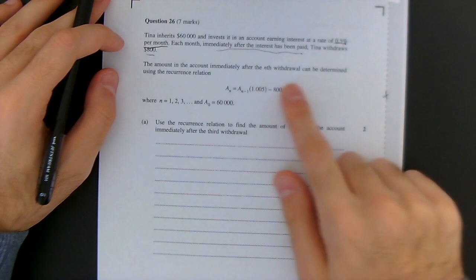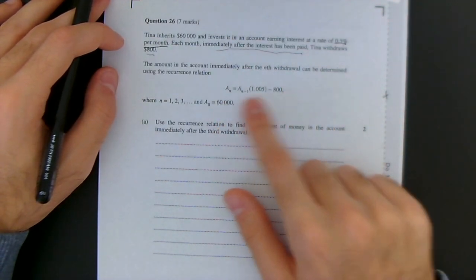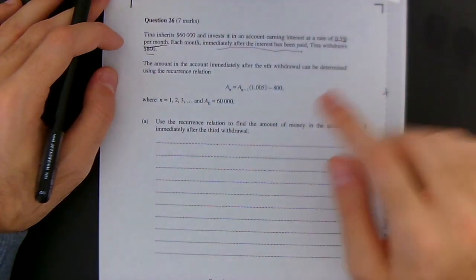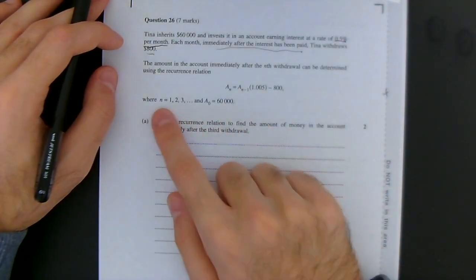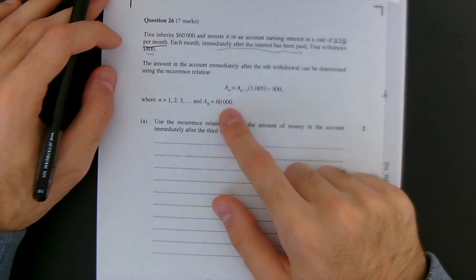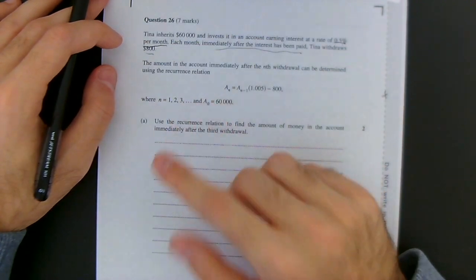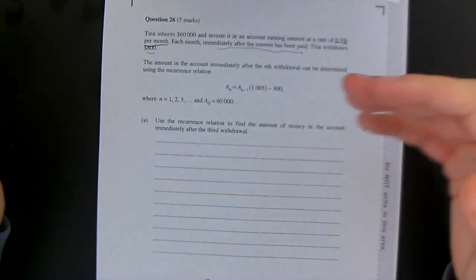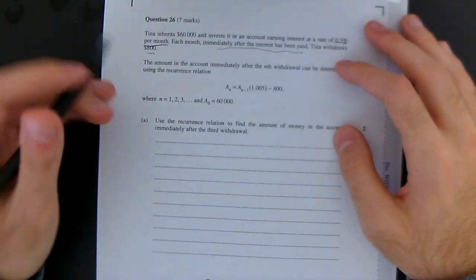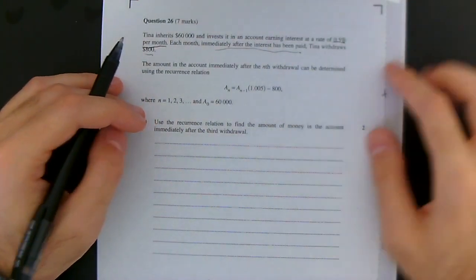The amount in the account immediately after the nth withdrawal can be determined by using this recurrence relation. And we know that n is from 1 to infinity, and A0 is equal to 60,000. So n is not from 1 to infinity, it's just however many n's it takes to get her balance to 0. Now use the recurrence to find the amount of money in the account immediately after the third withdrawal.